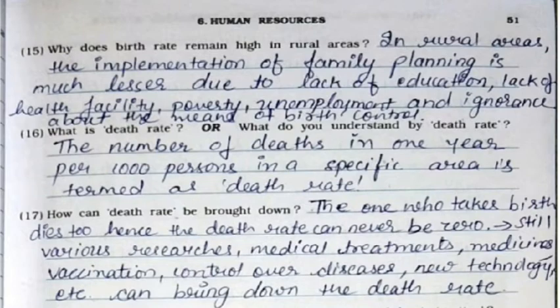17th, how can death rate be brought down? The one who takes birth dies too, hence the death rate can never be zero. Still, various researches, medical treatments, medicines, vaccination, control over diseases, new technology, etc. can bring down the death rate.